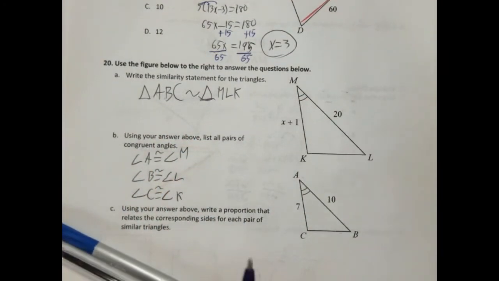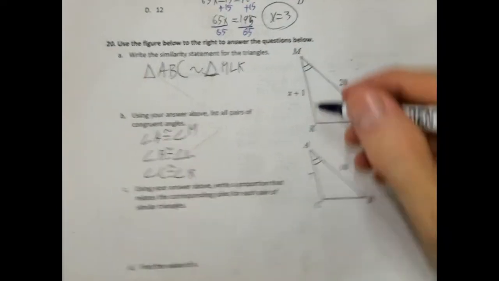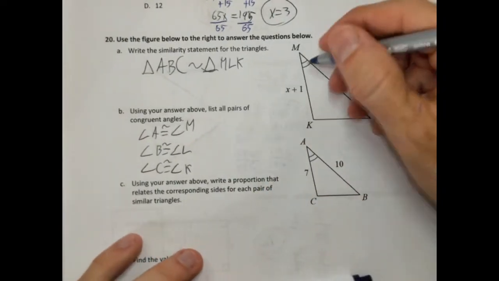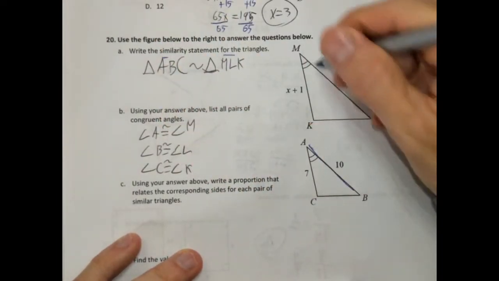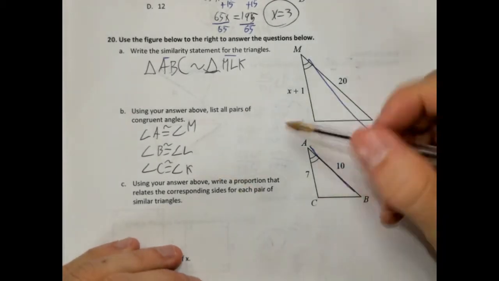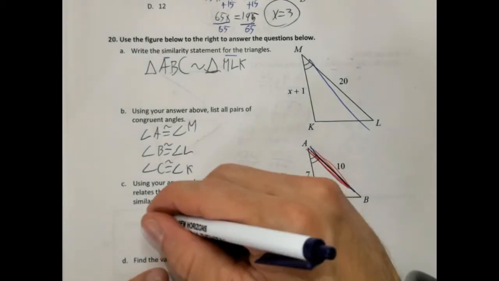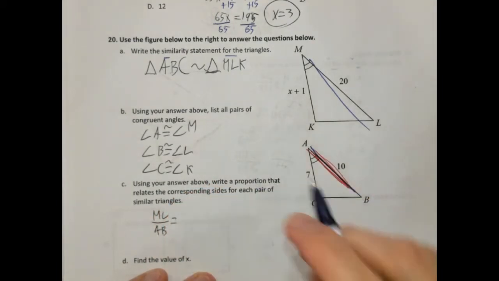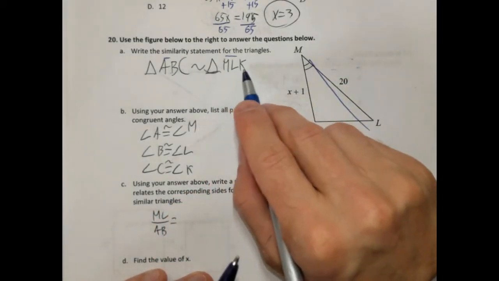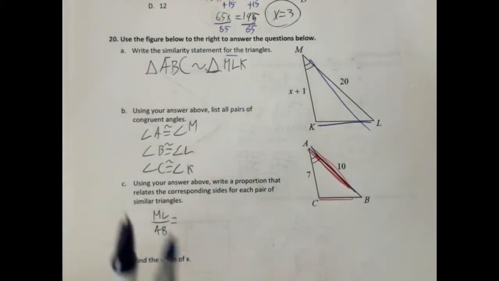All right. Using your answer above, write a proportion that relates corresponding sides of the similar triangles. Okay, so we have to show all the different angles, the sides where they belong. The way we're going to do this is simply go around. We're going to go AB and ML. Oh, why did I do that? It should be red right there. So blue over red. So we're going to go ML over AB is equal to, and again, now we're going to go LK, which is the last two, and BC, the last two. So LK and BC.